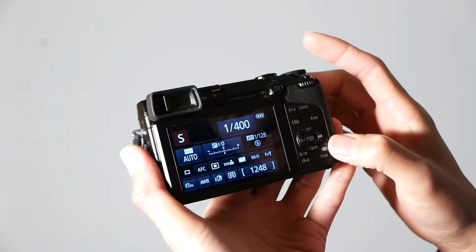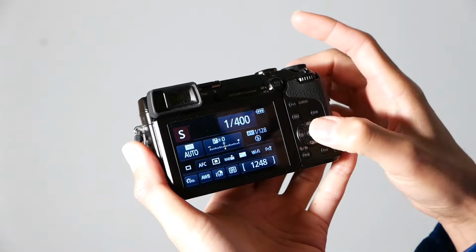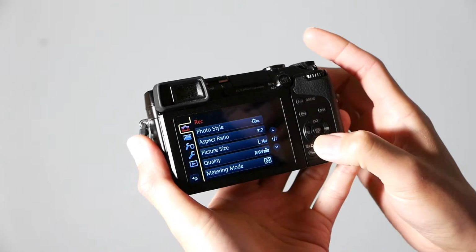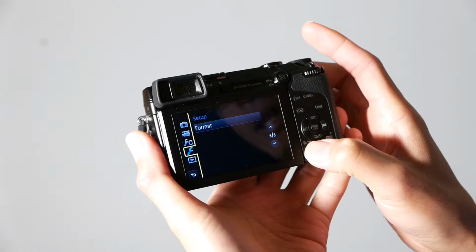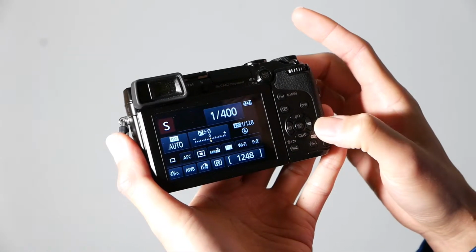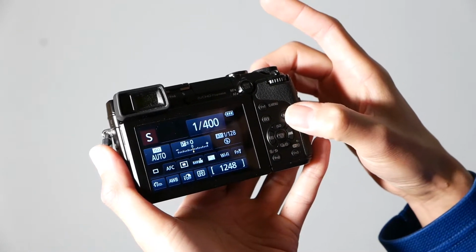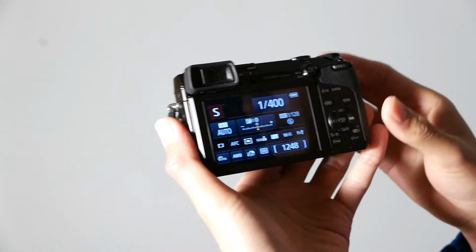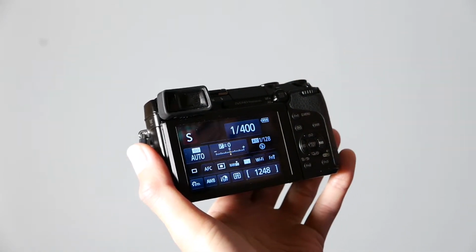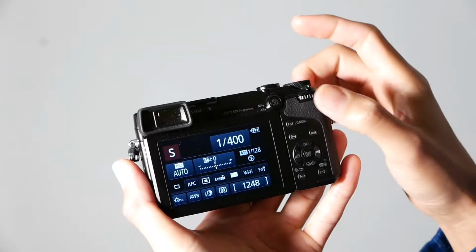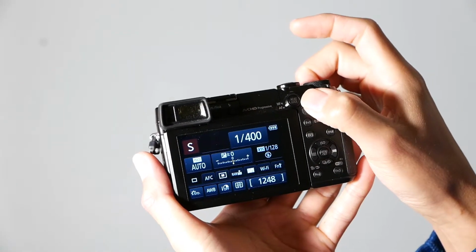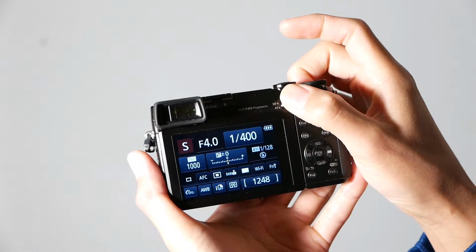Next, we've got a range of buttons on the back, and here we've got the menu button, which allows us to access the menu and change various settings. And then we've got some shortcut buttons that allow us to access specific functions of the camera quickly. You'll often find an autofocus, auto exposure lock button.